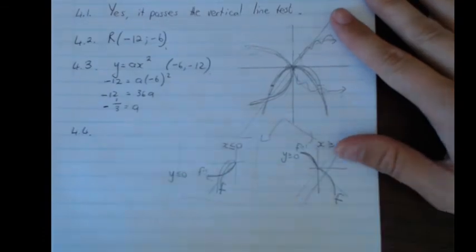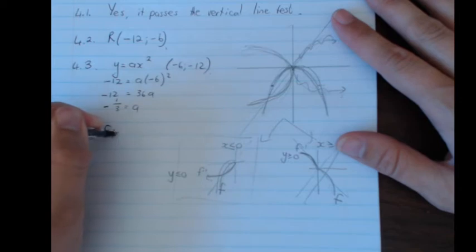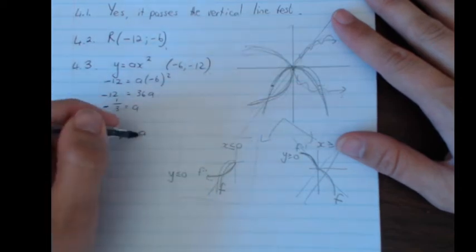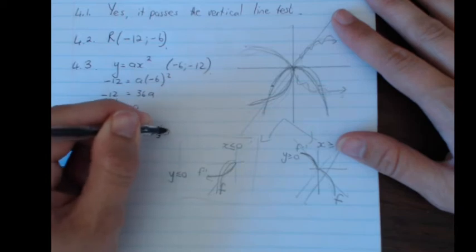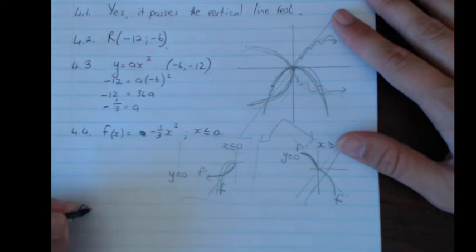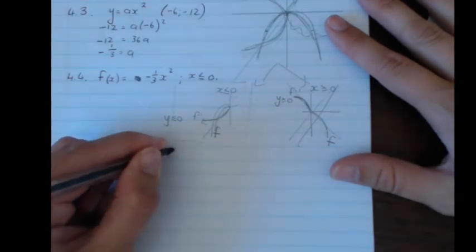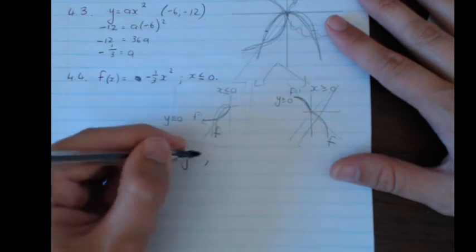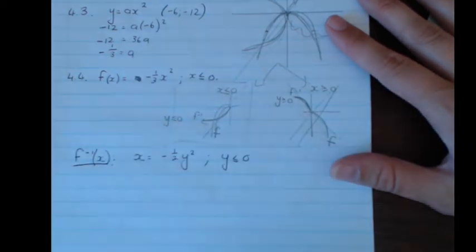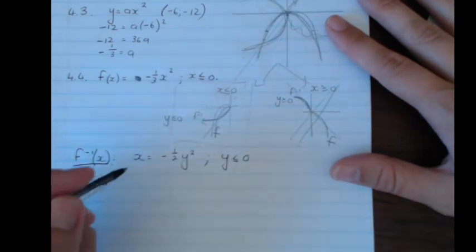You should always do that even if they don't tell you anyways. Right, so the equation of f is y is equal to negative a third x squared for x smaller or equal to 0. To get the inverse function, what I'm going to do is swap the x and y. So this is going to be x is equal to negative a third y squared for y smaller or equal to 0, right? So I will have the same restriction, but now for y in this function.